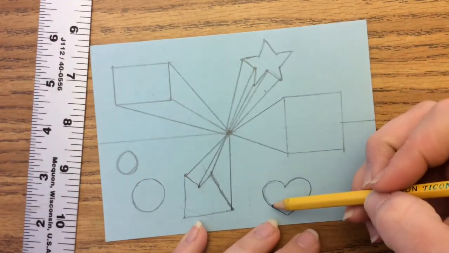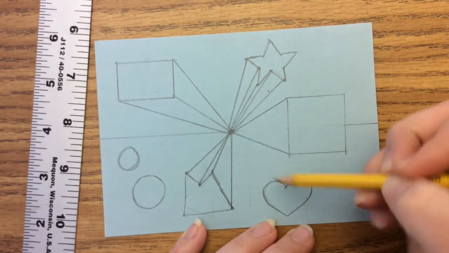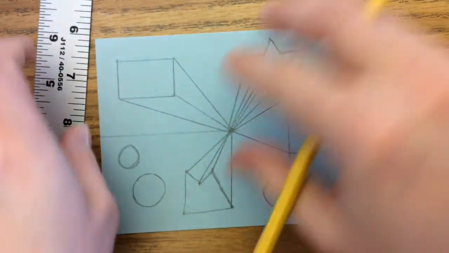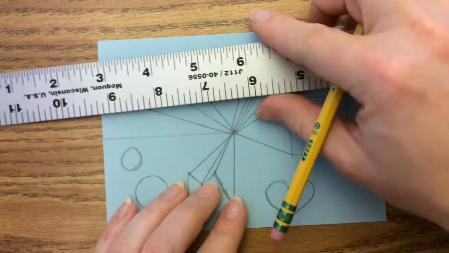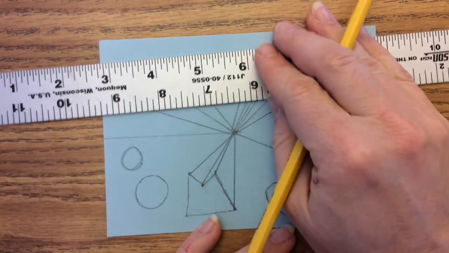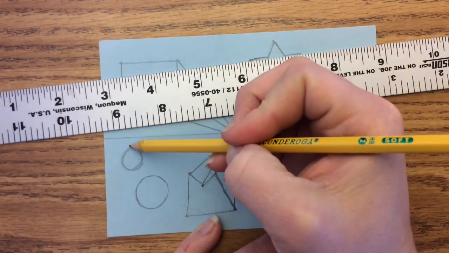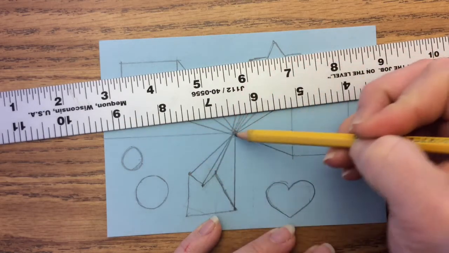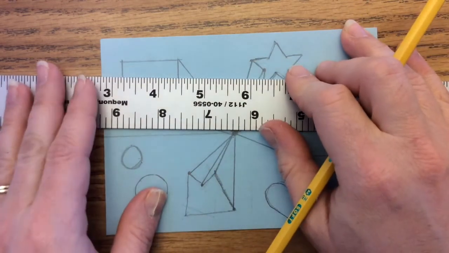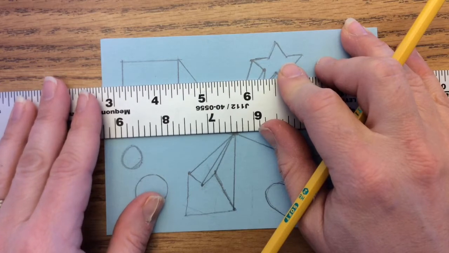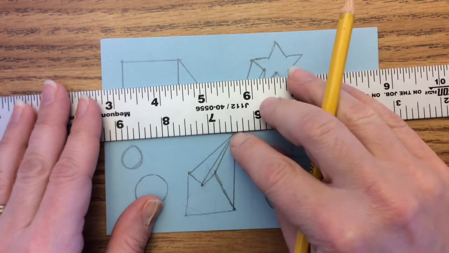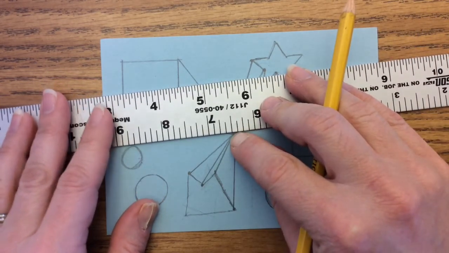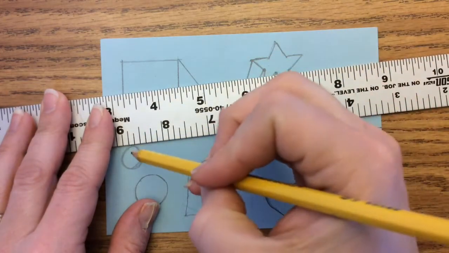Now let's move on to some shapes that have some curves to it. Let's start out with a circle. We'll do this one right over here. When you're doing a circle or something with a curve, you actually just go to the edge of the shape and bring it back to the vanishing point. So if I bring this along, and I'm holding it on the vanishing point here, until I hit the very edge, I'm hitting the edge of my circle.